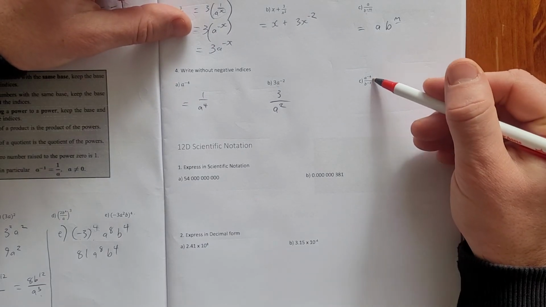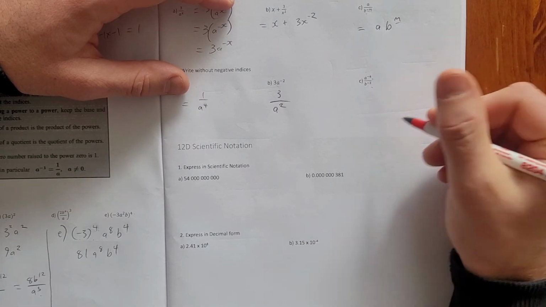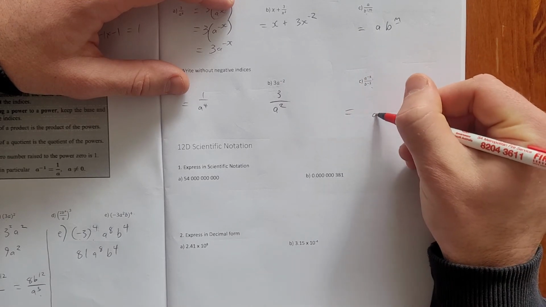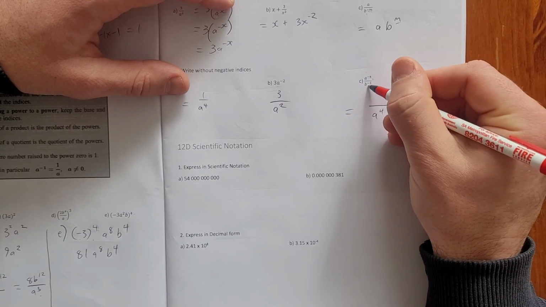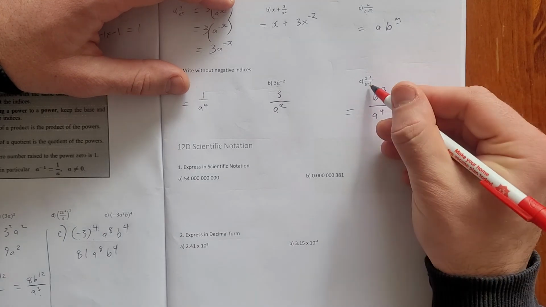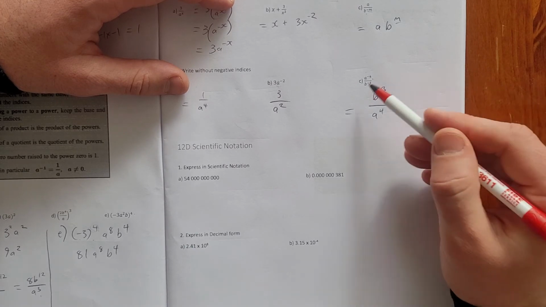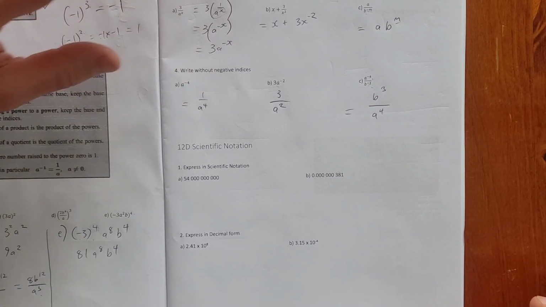All right, we've got a to the minus 4 on b to the minus 3. So what we need to do is put the a at the bottom. So we've got a to the 4 at the bottom, and the b we're going to bring to the top, aren't we? b to the power of 3. So what you're doing is swapping its position on the fraction and changing the power from negative to positive.